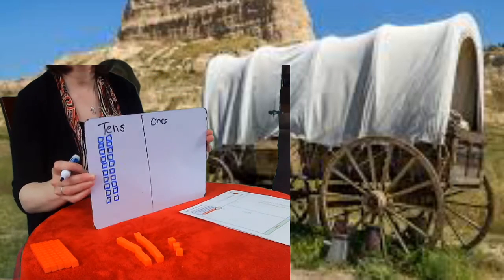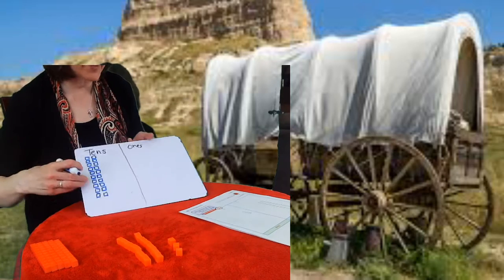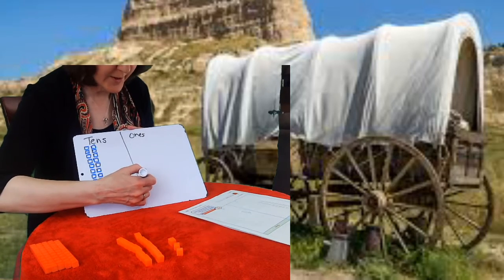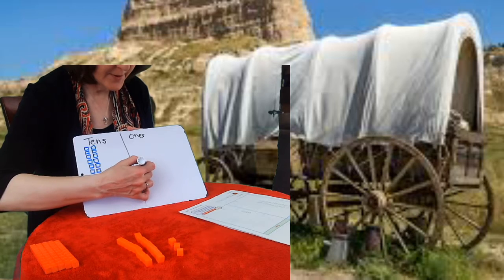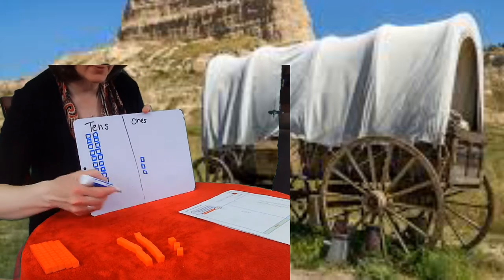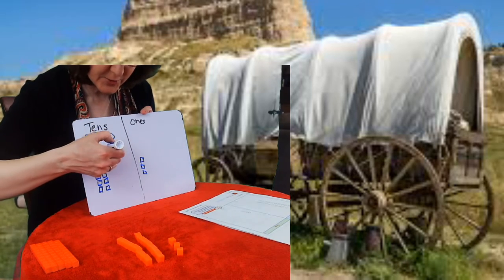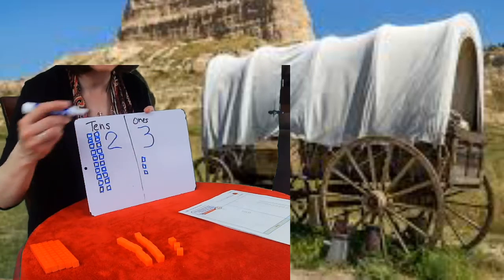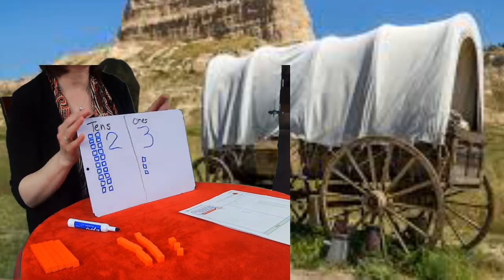So I have 2 rows of 10, and then in ones I had 3 left over. 1, 2, 3, and I showed you 23. So this would be 2 10s and 3 1s. So that's what the first page should look like.